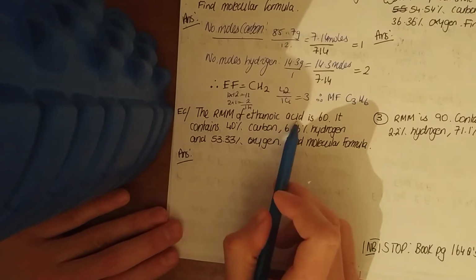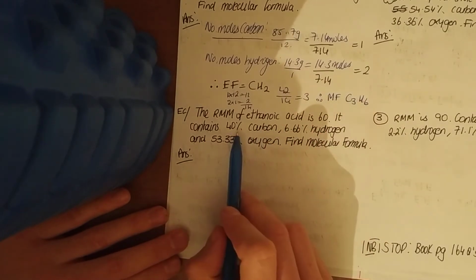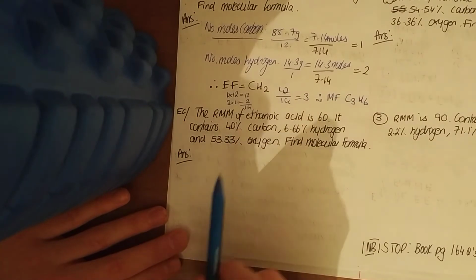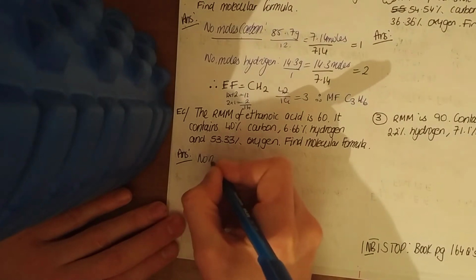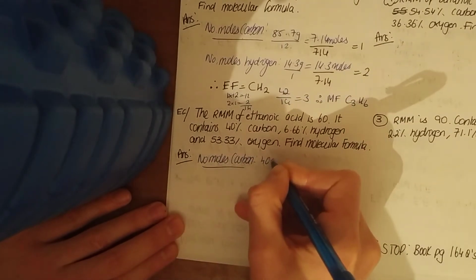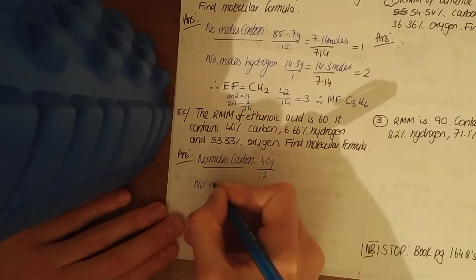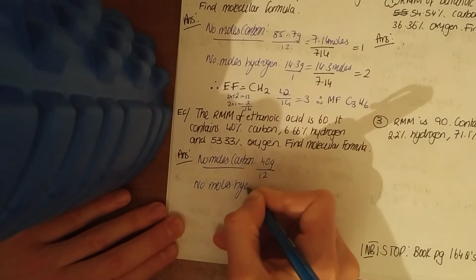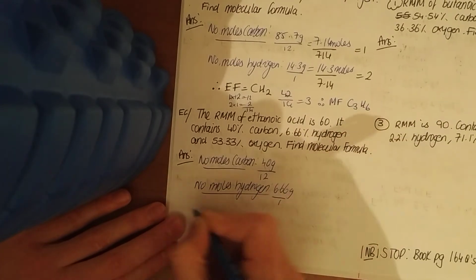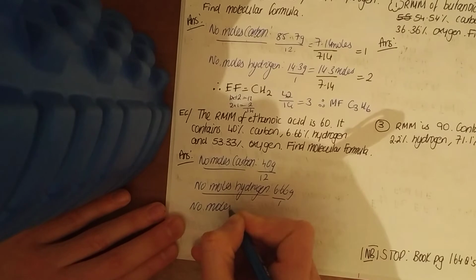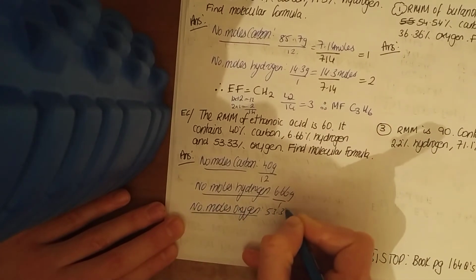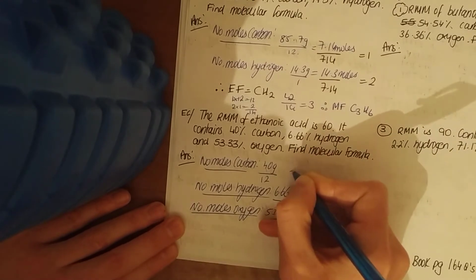The relative molecular mass of ethanoic acid is 60 and it contains 40% carbon and so on. Change your percentage into grams, go back to moles in each of them. So your number of moles of carbon: 40 grams divided by 12. Your number of moles of hydrogen: 6.66 grams divided by 1. And your number of moles of oxygen: 53.33 divided by 16.